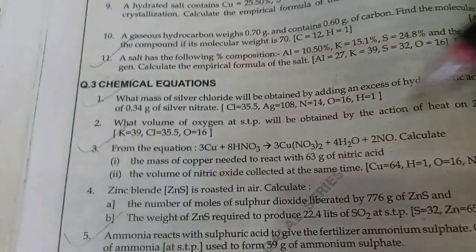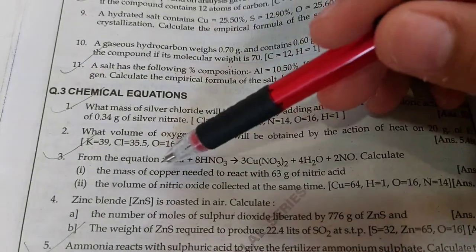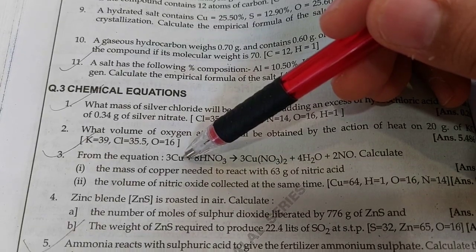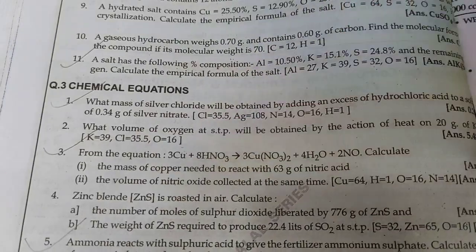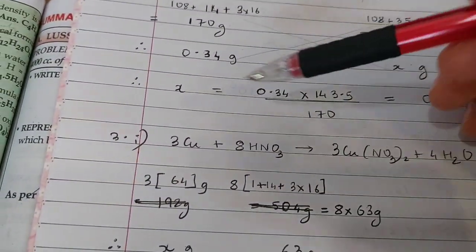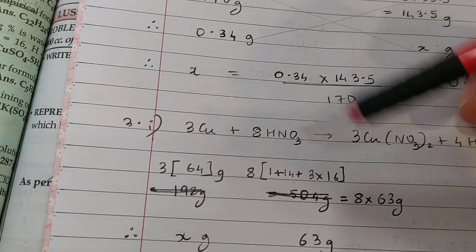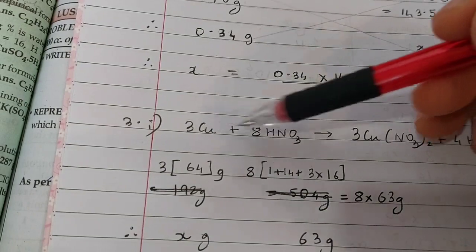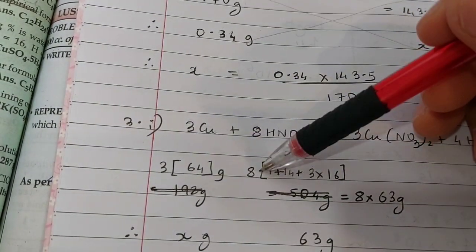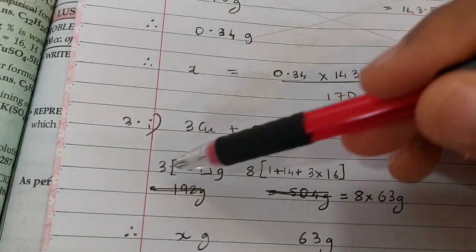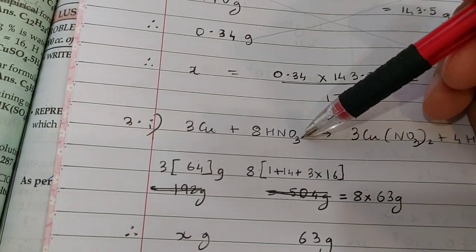Now 3.1. The equation is given in this case, I won't give it in the test. The mass of copper needed to react with 63 gram of nitric acid. So copper and nitric acid, and only mass is involved here. First of all, the molecular weights. Copper is 64 and nitric acid is 63. However, be careful about the coefficients. That should also be multiplied here. So 3 moles of copper reacts with 8 moles of nitric acid. So 3 into 64 gram will need 8 into 63 gram of nitric acid.